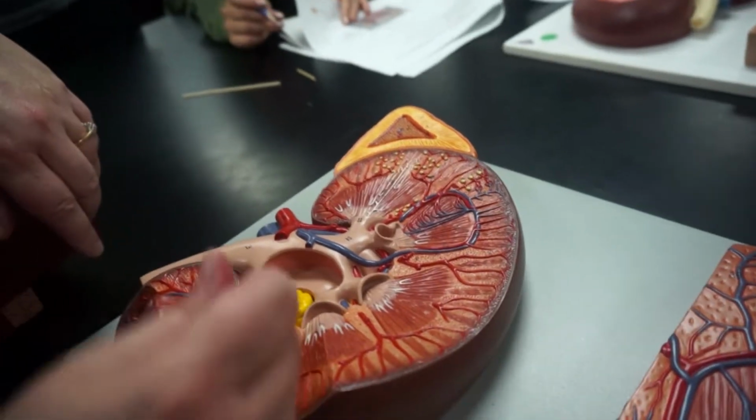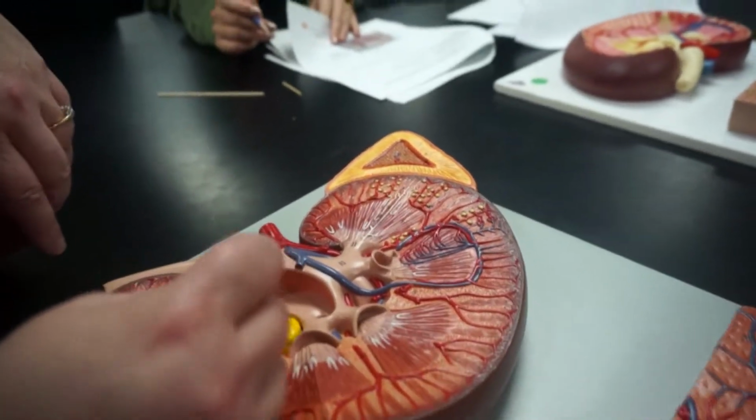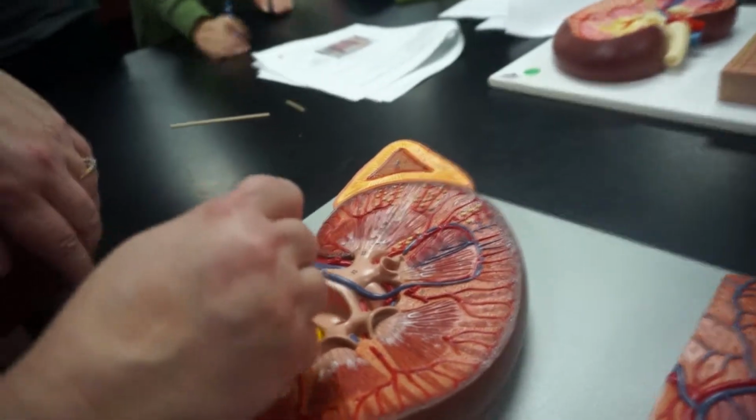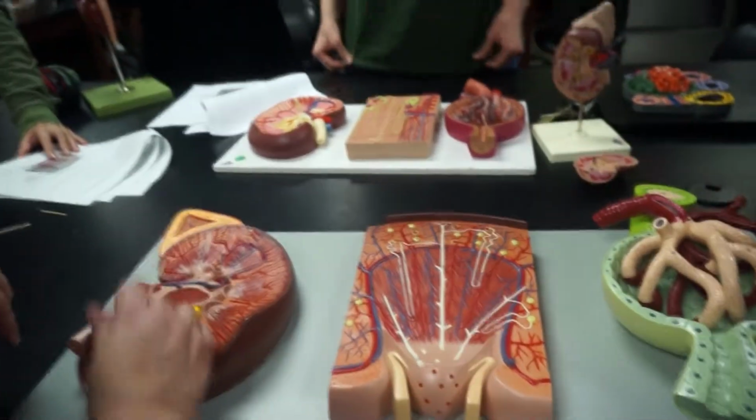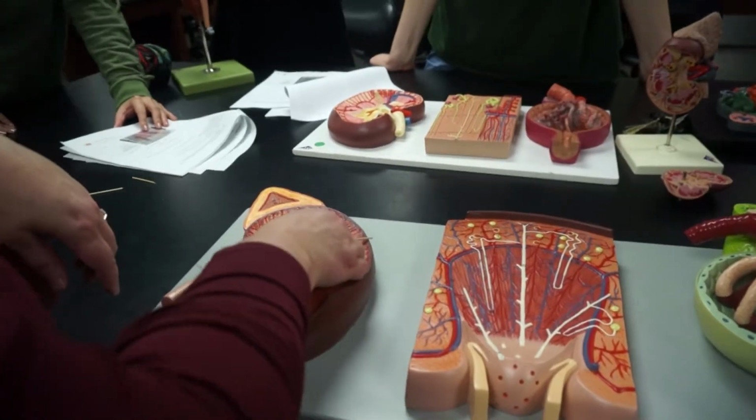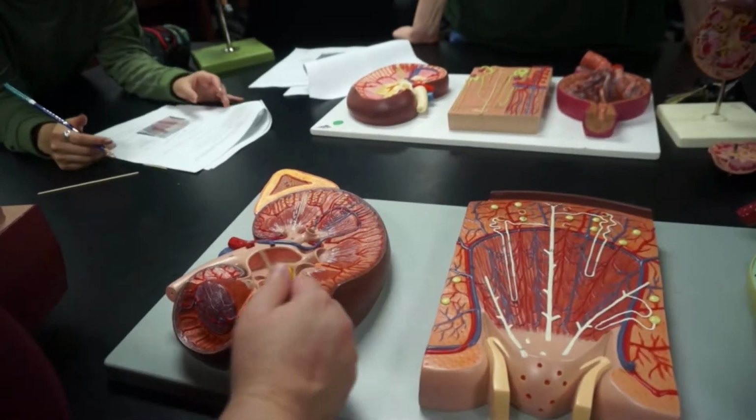This is minor. That's more of a major right in here, because minor calyces empty into major. Some of them they cut so you can see better. Like here, they have stuff over the top of it, so it's harder to see. Ureter.